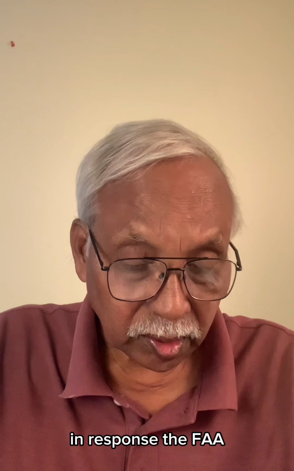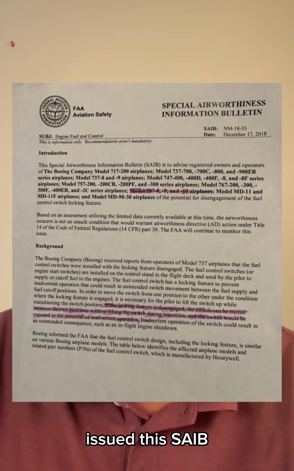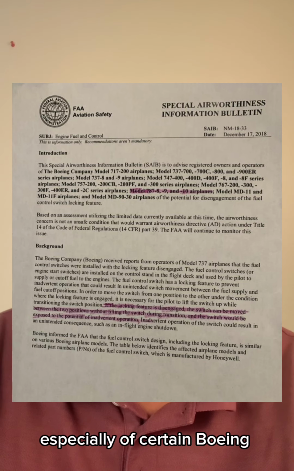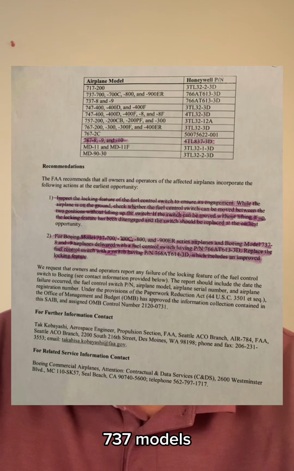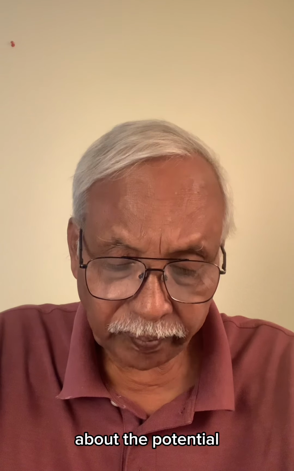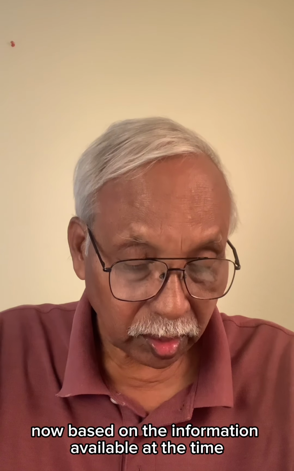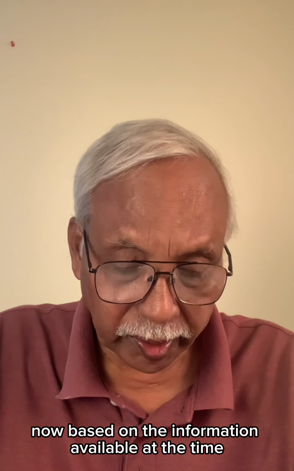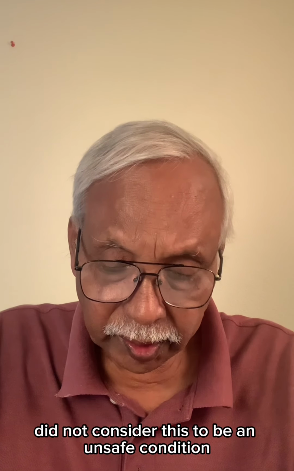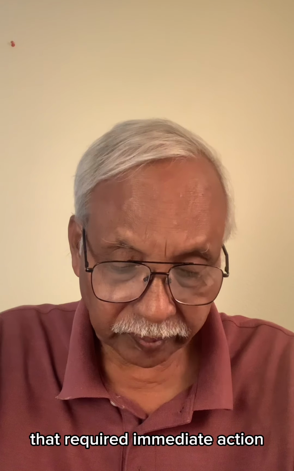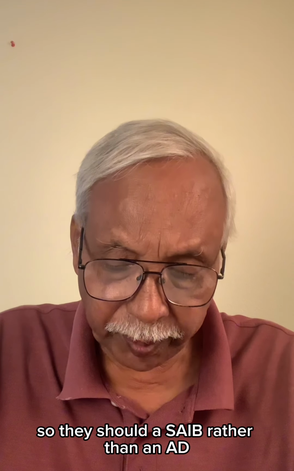In response, the FAA issued this SAIB to alert aircraft owners and operators, especially of certain Boeing 737 models, about the potential for fuel control switches to move without being lifted as they should be. Now, based on the information available at the time, the FAA did not consider this to be an unsafe condition that required immediate action. So, they issued a SAIB rather than an AD.